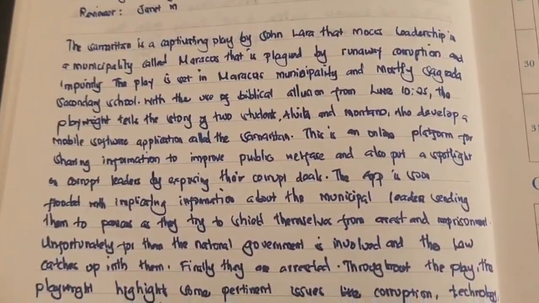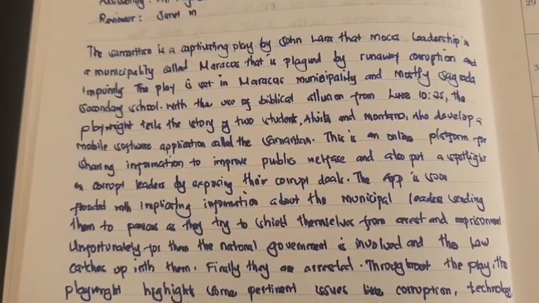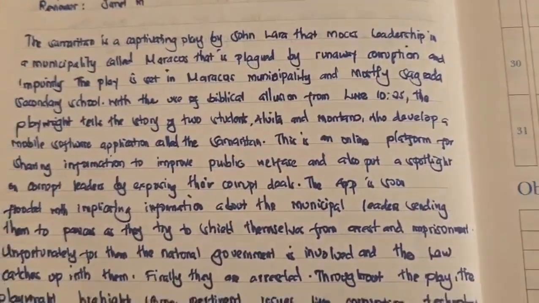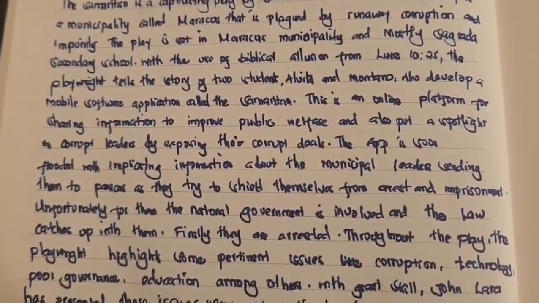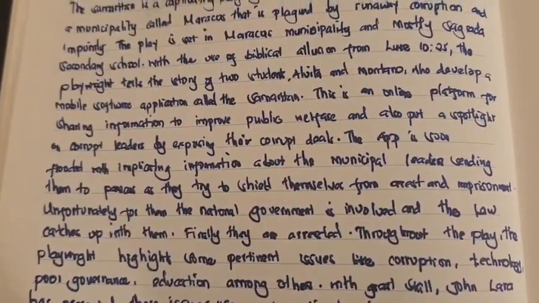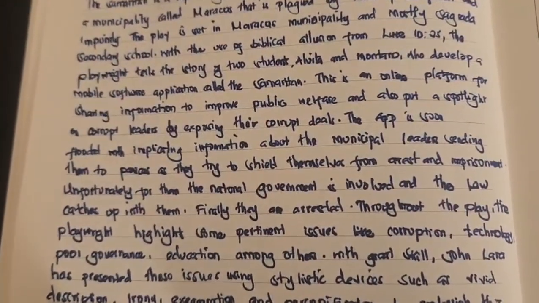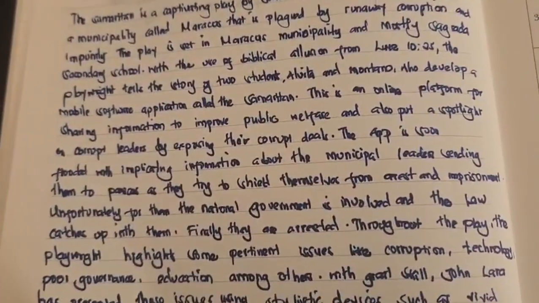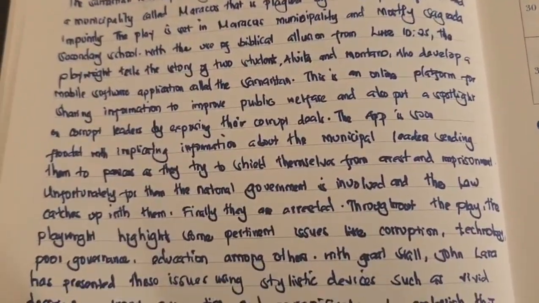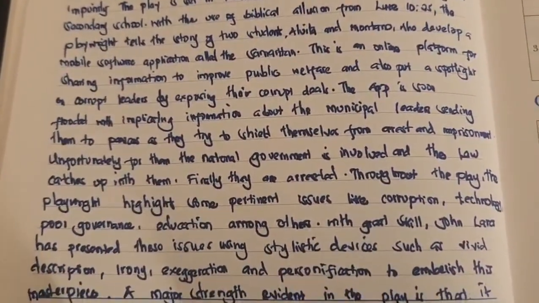The playwright tells the story of 2 students, that is Alvita and Montano, who together with their teacher Nicole, develop a mobile software application called The Samaritan. And this is an online platform for sharing information to improve public welfare and also put a spotlight on corrupt leaders by exposing their corrupt deals.